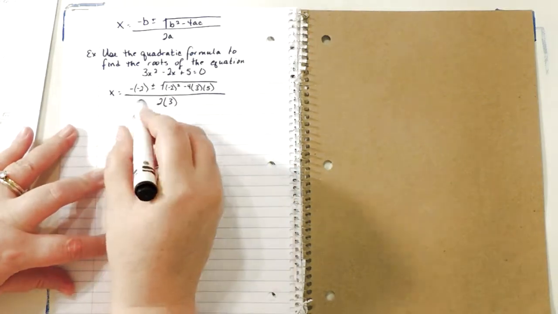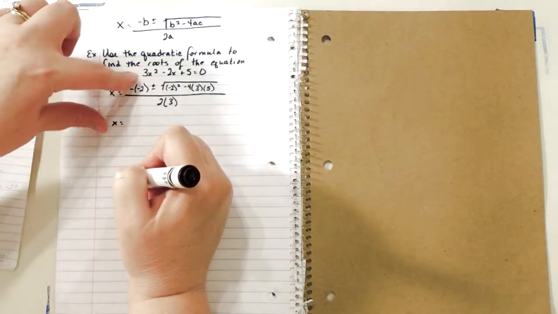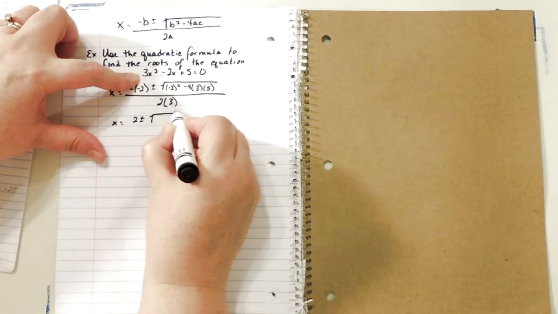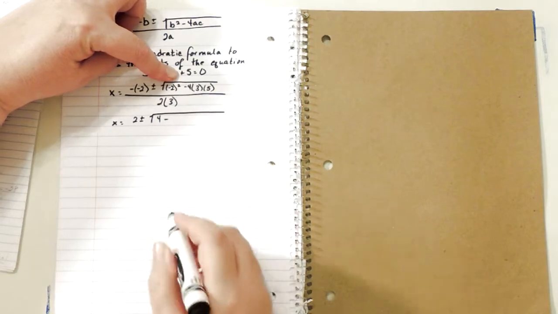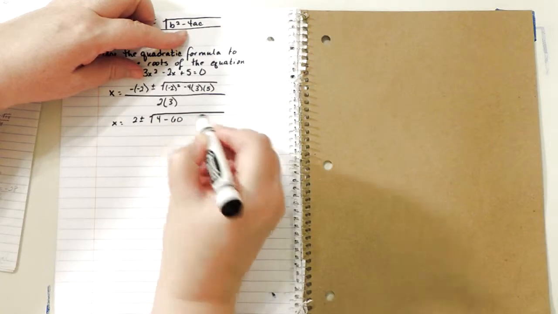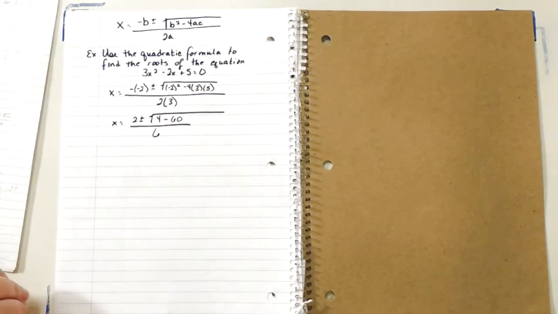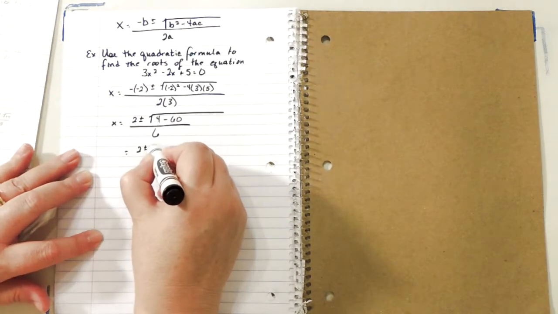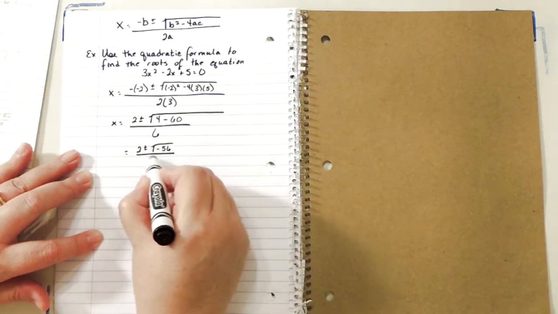Okay, let's start simplifying this. Negative negative 2 is 2. Negative 2 squared is 4. 4 times 3 is 12 times 5 is 60. All over 6. Okay, let's keep going. 2 plus or minus the square root of negative 56 over 6.